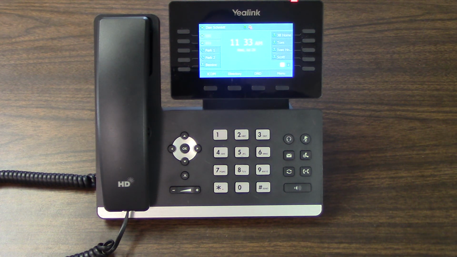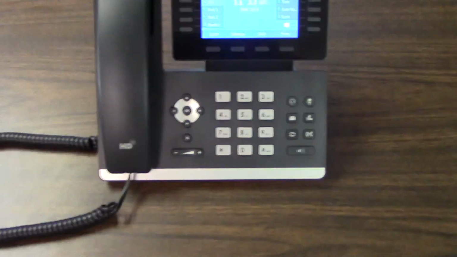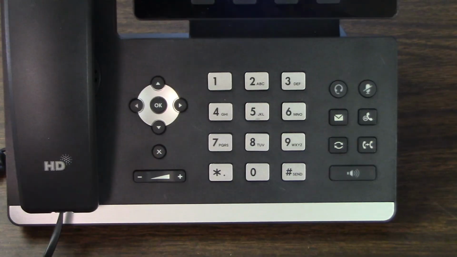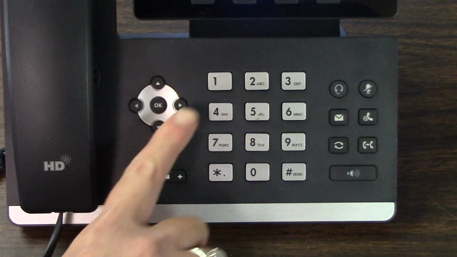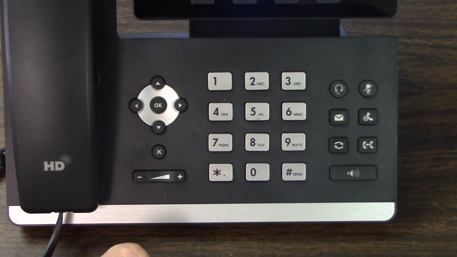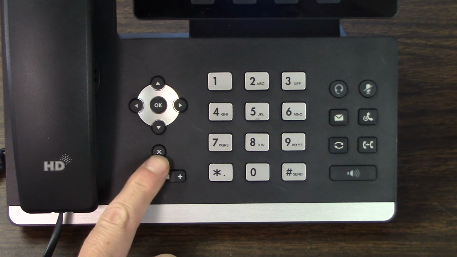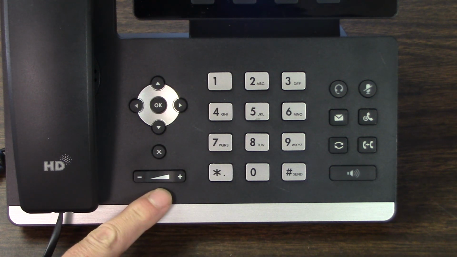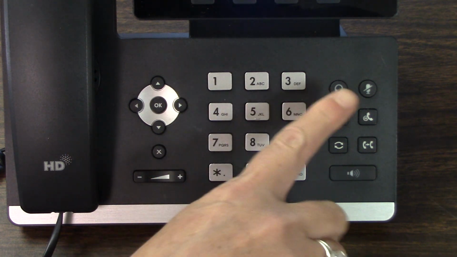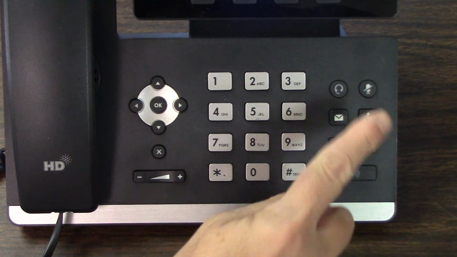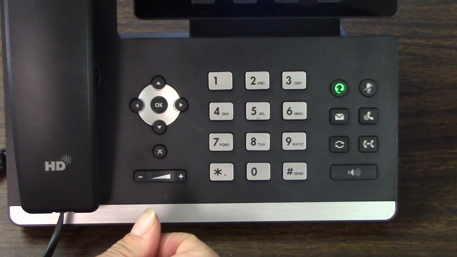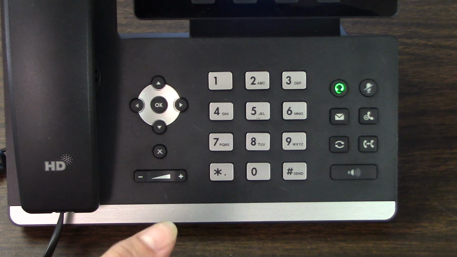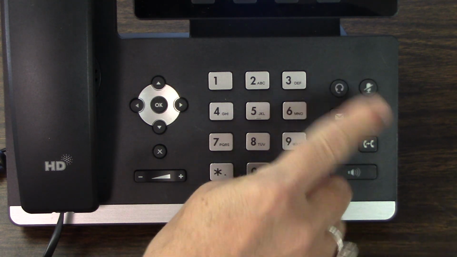Today we are going to go through end user training on the Yealink phone. We will start with the buttons on the bottom of the phone. These will correspond with your display, and your X key can be used as an exit or a backup key. This here is your volume control, and then on this side of the phone is your headset button. If you are using headsets, we will go over this in more detail when we are doing your install.